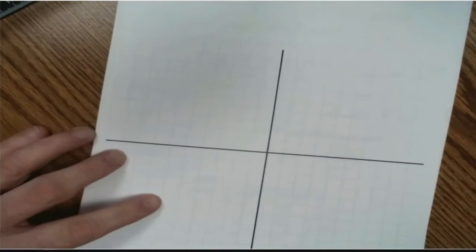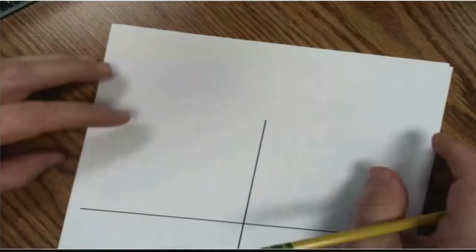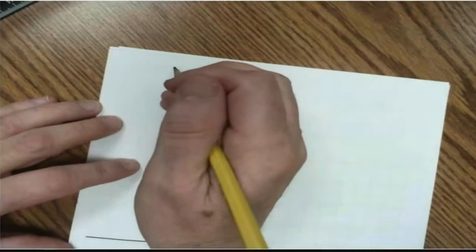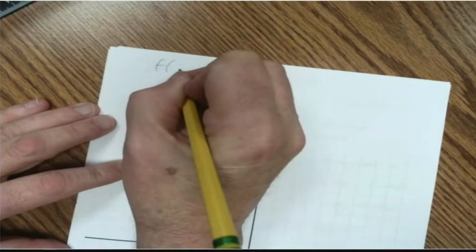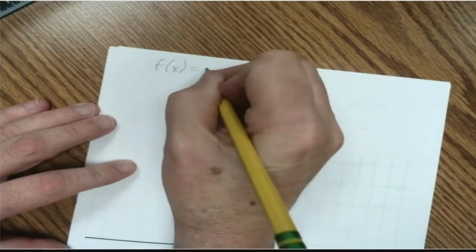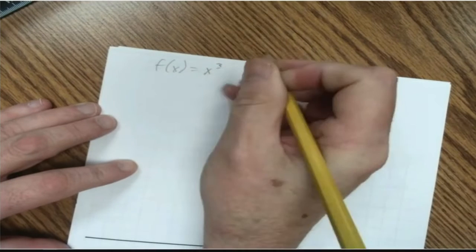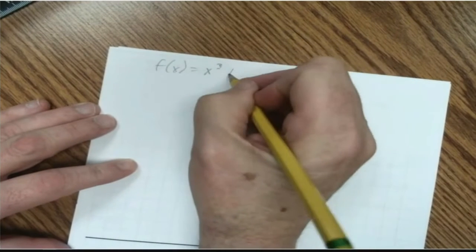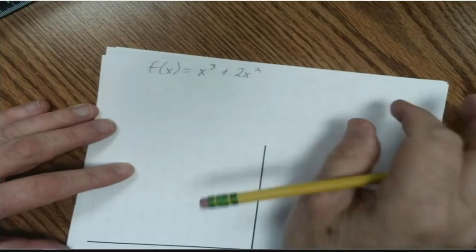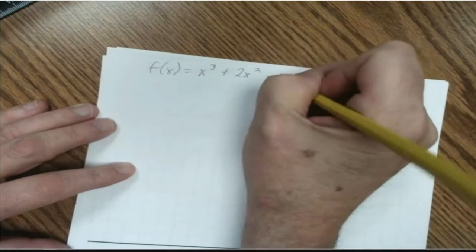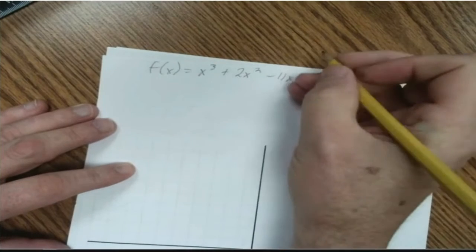Okay, so if we had, and this would be a lot of work, so I'm just going to cut some of the work for time's purposes here. If we had f of x equals x to the 3rd plus 2x squared minus 11x minus 12.